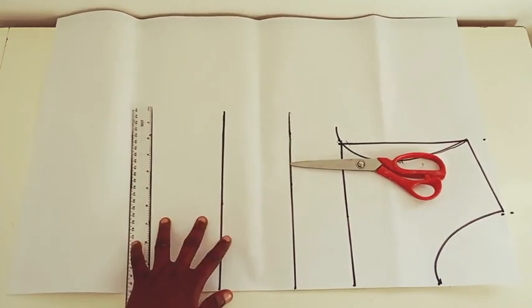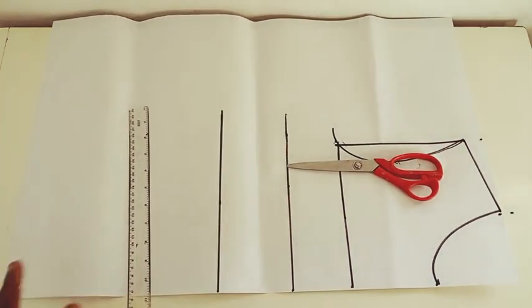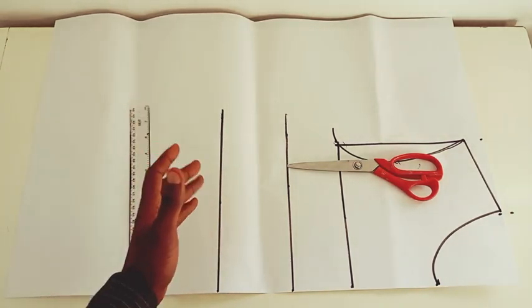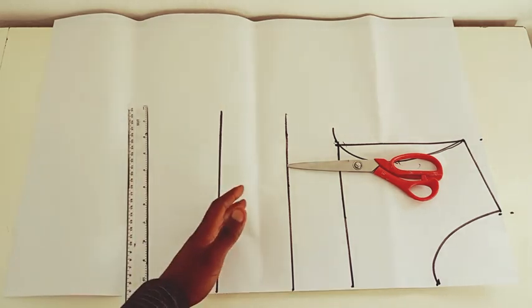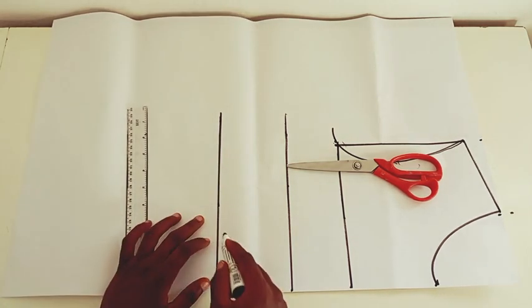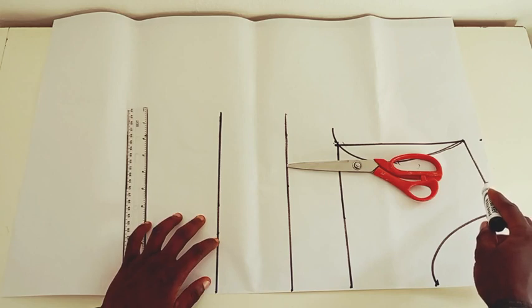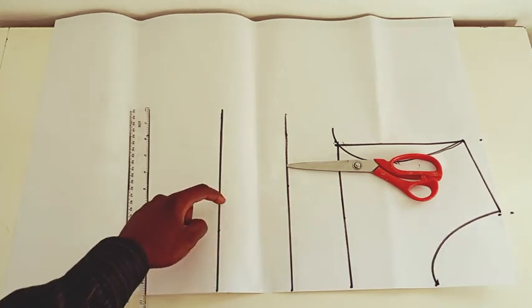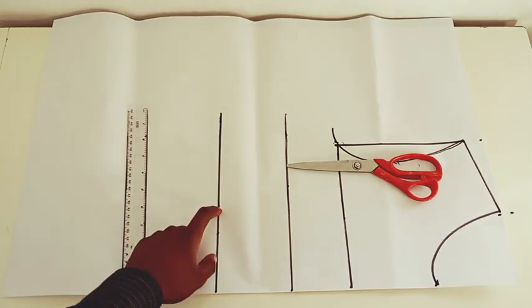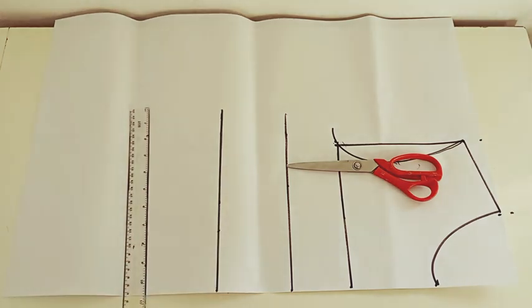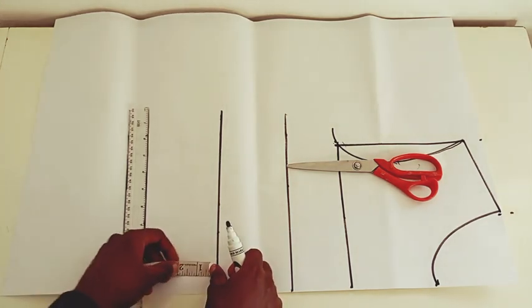Remember, I mentioned the extended under bust line. That depends on how you want your blouse to be. This line is immediately under the bust. This line represents the measurement from the shoulder, dragging the tape vertically to immediately under the breast. So that is where this line is. But if you don't want your peplum to start immediately under the bust, then you can extend the under bust line, and I call that line the extended under bust line.